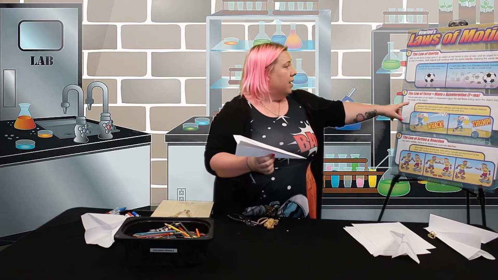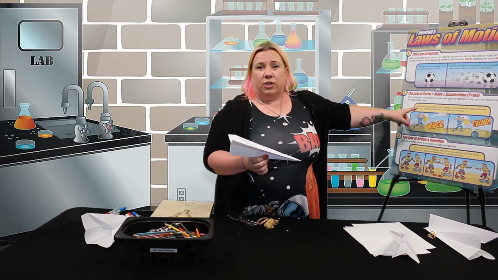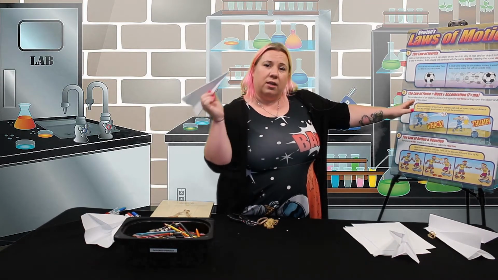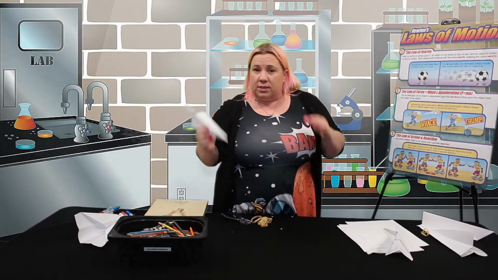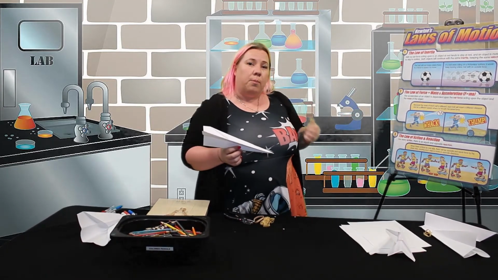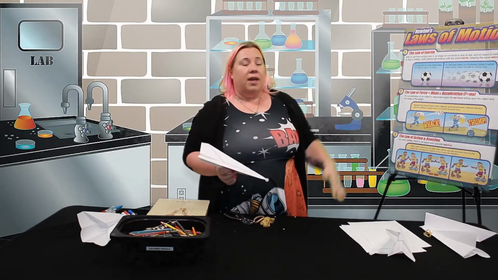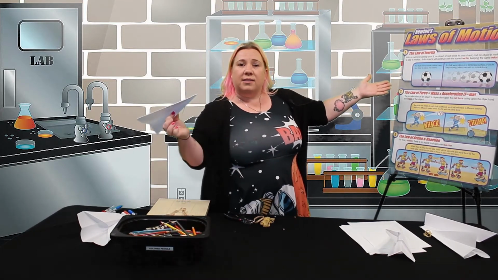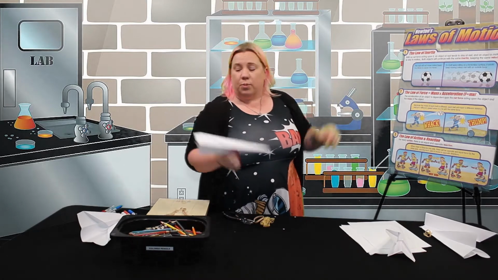So again, we're taking force equals mass times acceleration. We're increasing the force to increase our acceleration. And with the slingshot, you're also doing action-reaction. So with that, you are pulling back to release forward. And also, you can also say inertia. Plane's not going to move by itself. We have to apply a force.